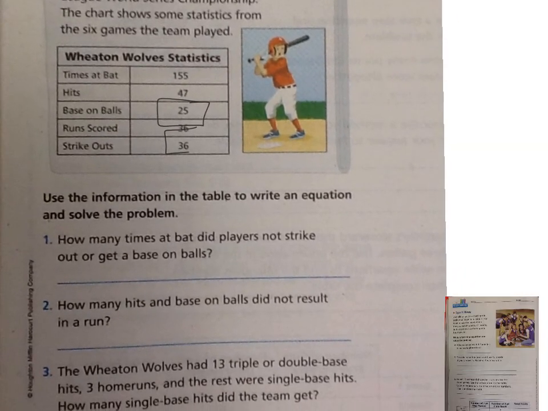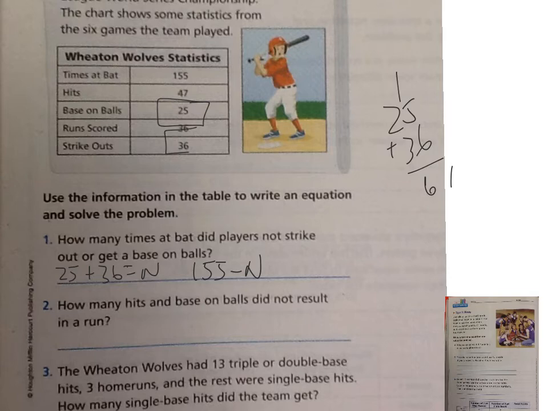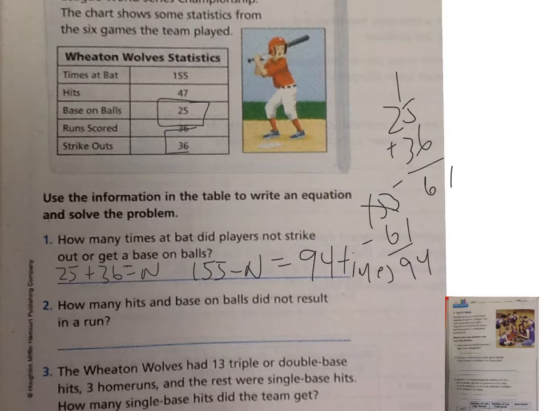How many times at bat did players not strike out or get on base? So we're looking at 25 plus 36 equals n, and then we're looking at 155 minus n. So that's one way you could do it. 25 plus 36 is 61, 155 minus 61 gives you 94. So 94 times. Alright. Next part.